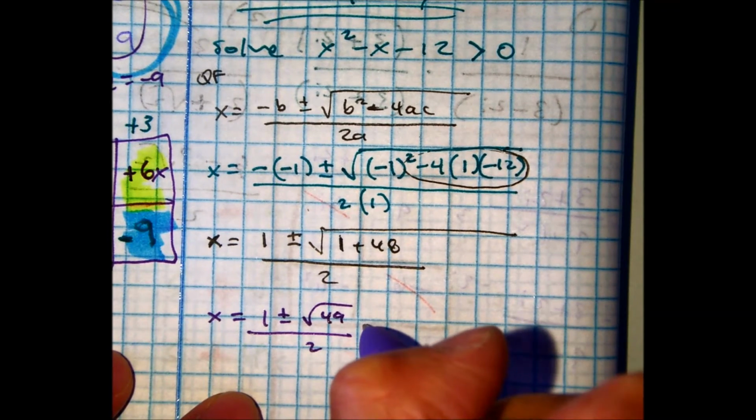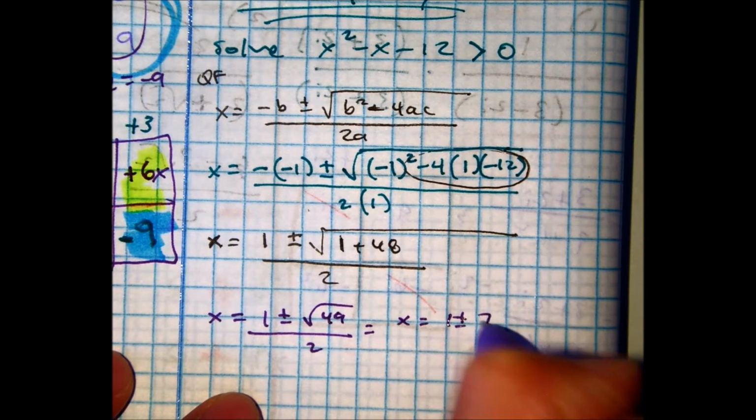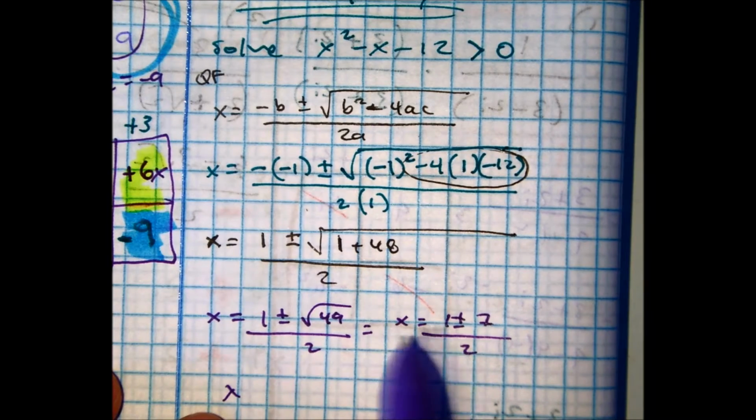Royce, what's the square root of 49? Class, 1 plus 7.